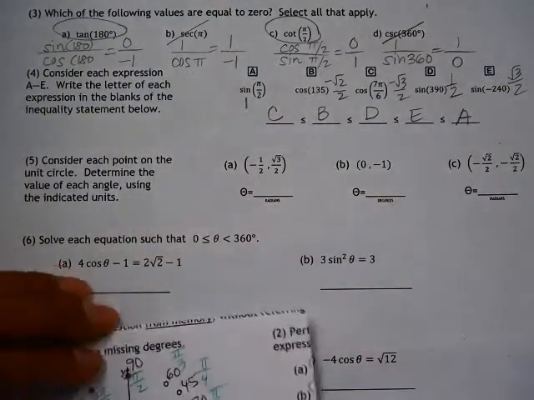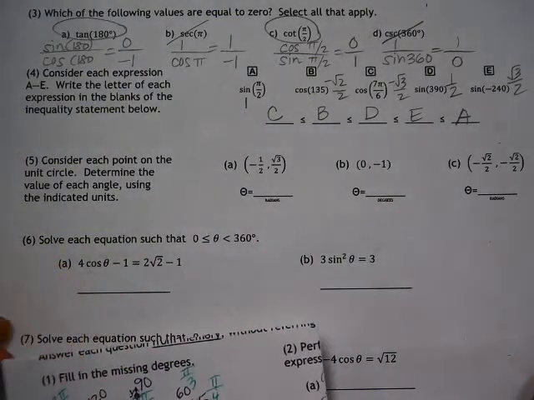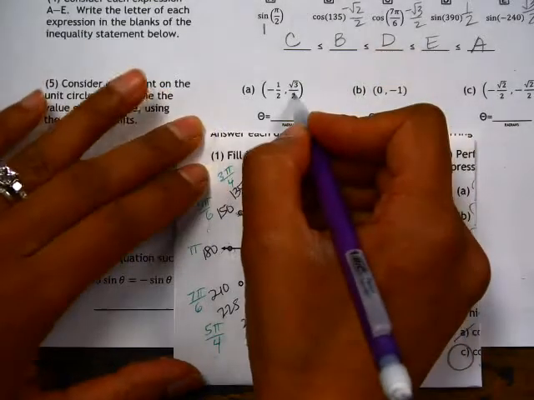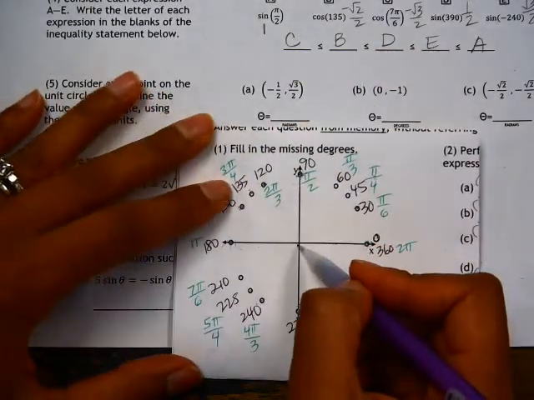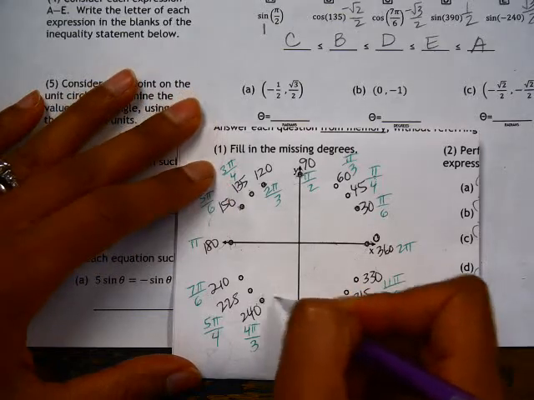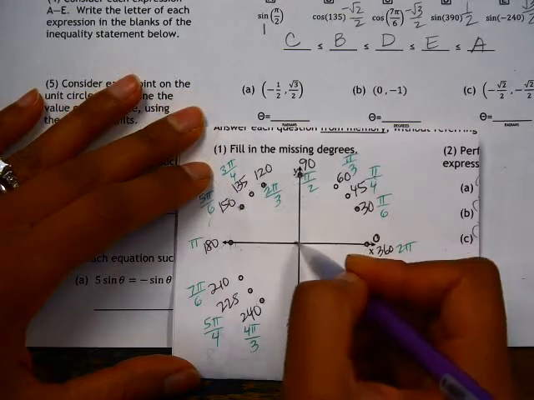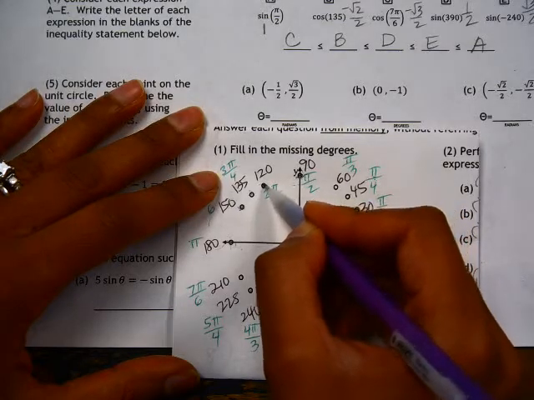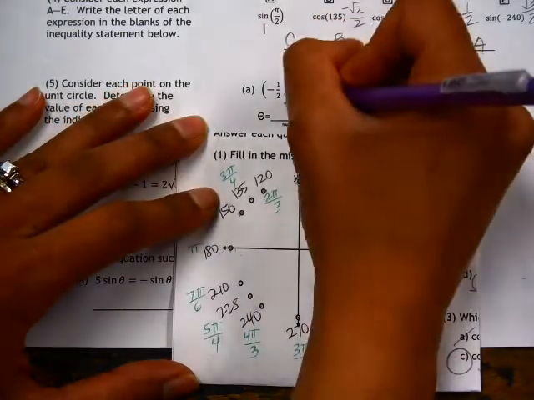Alright, number 5, considering each point, determine the value of the angle using the indicated units. So this one is in radians. I'm trying to find where or at what angle this point occurs. So -1/2 is in the x direction, so that's the shortest leg. And I'm going to go -1/2 and +√3 over 2, which would be at 2 pi over 3 radians.